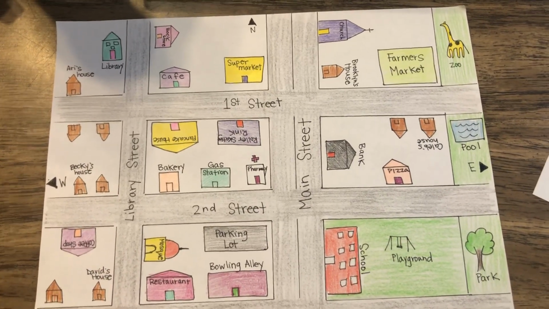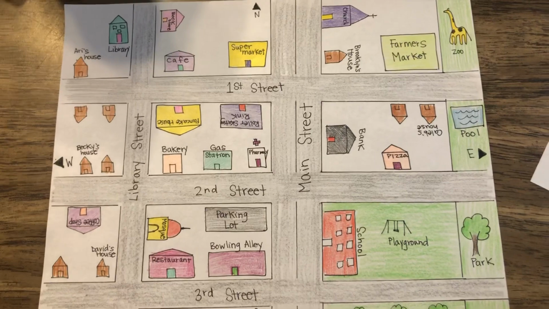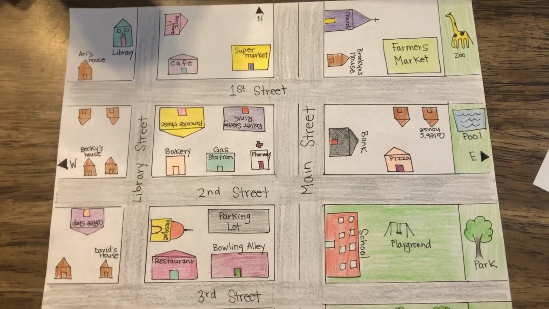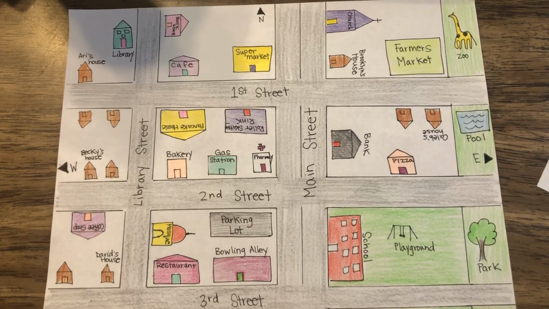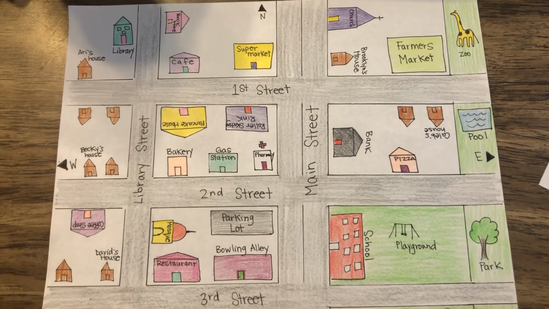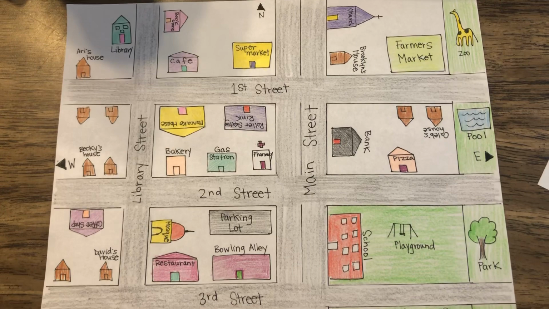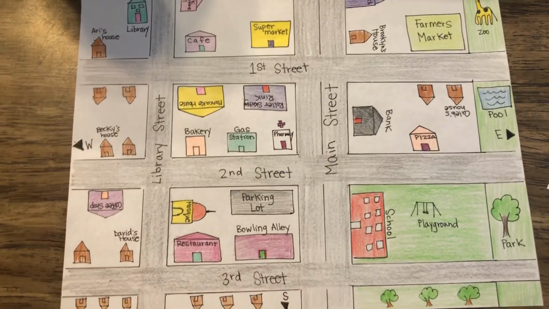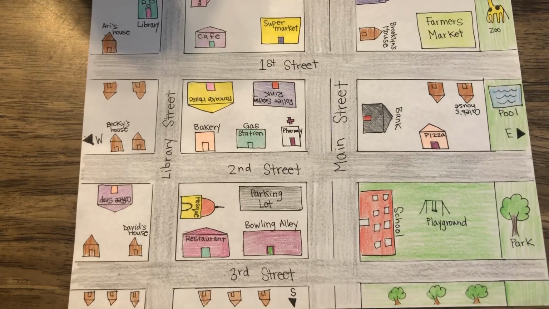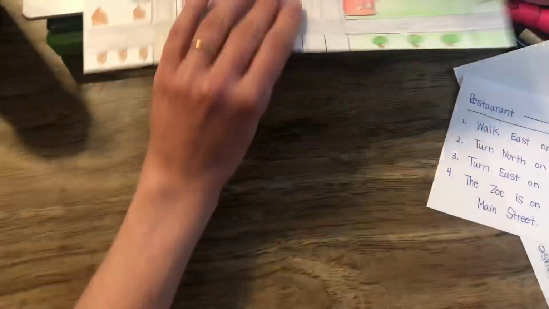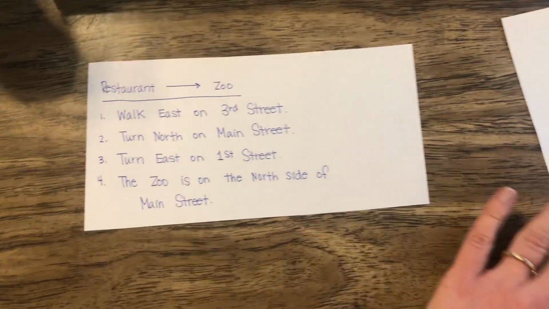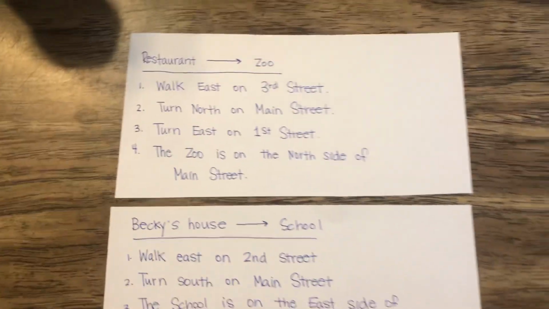Okay, now if you want to pick different places, that's cool with me, but I want you to pick 3 different sets of directions that you are going to write out like I did. So for instance, if you choose to follow my directions, or if you choose something else, you would write out directions just like I did.